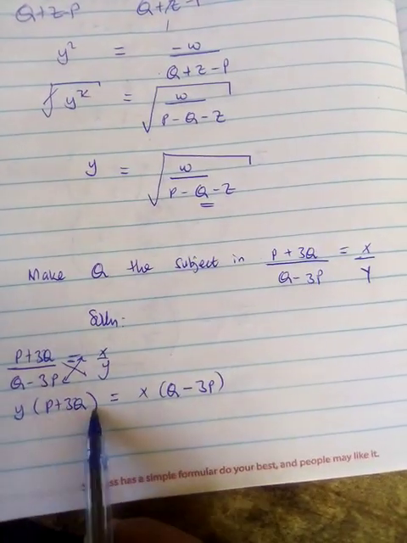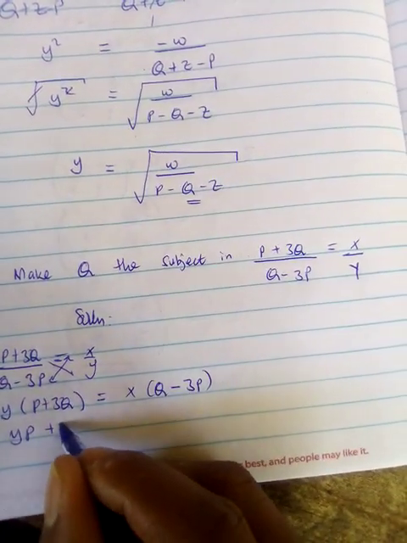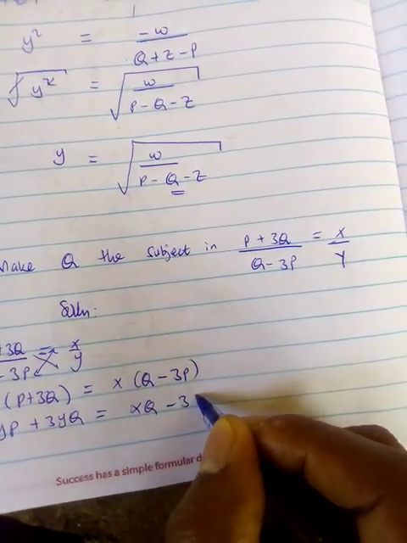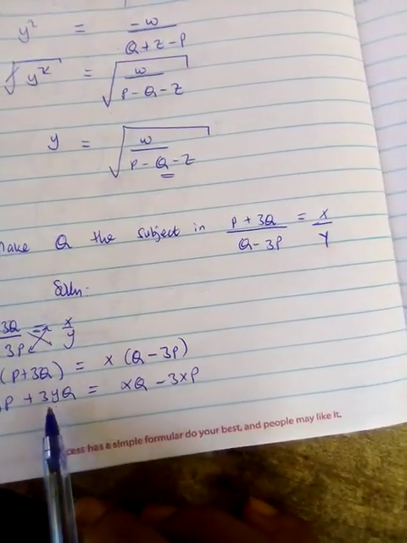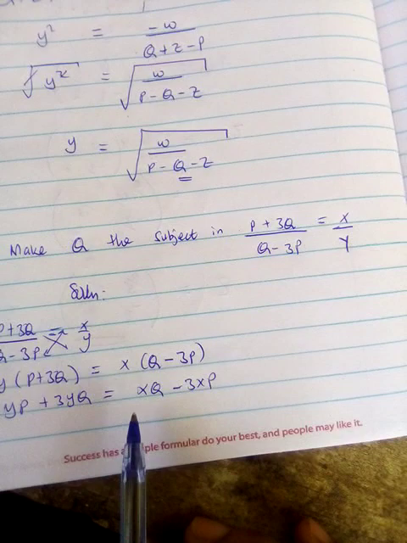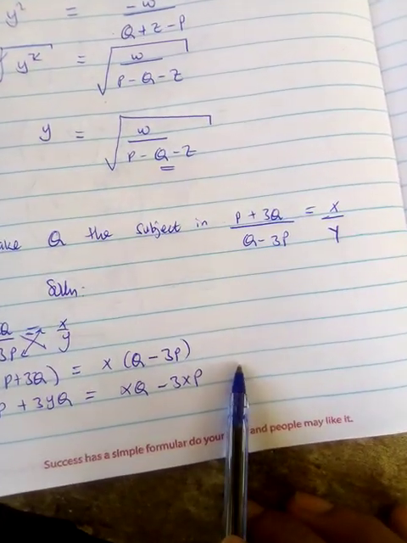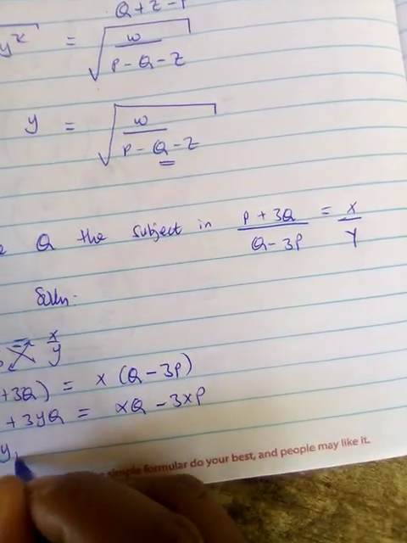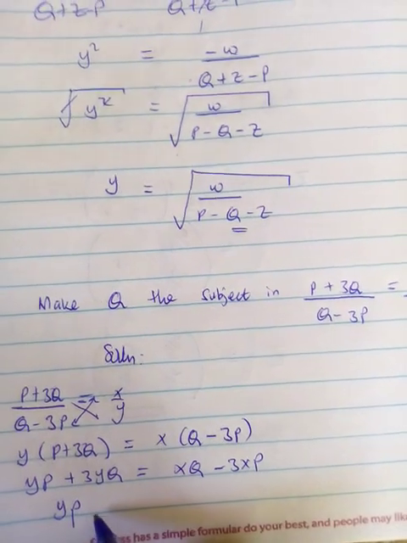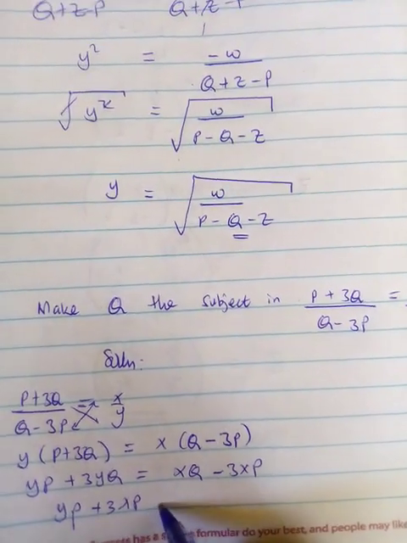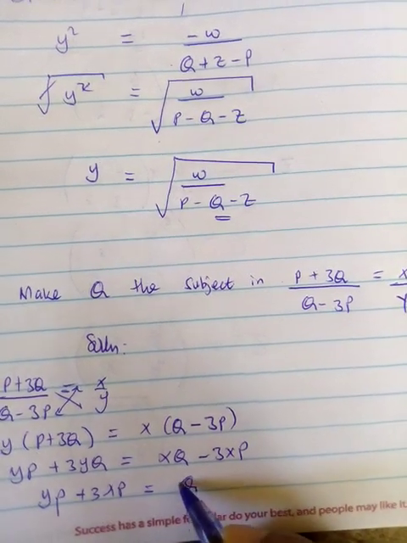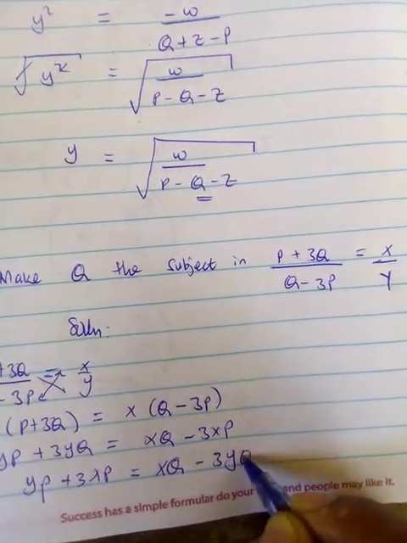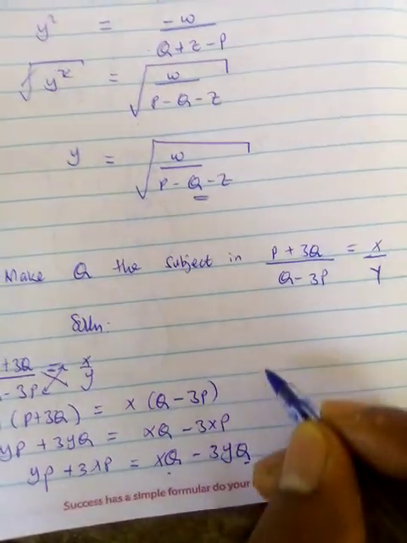What do we see? The y multiplies each component, yp plus 3yq is equal to xq minus 3xp. But remember, we are making q the subject, so let's get all the things that have q, put them on one side. Those that don't, we put on the other side. So the easiest, I bring this negative this side, this one the other side, so that I have yp plus 3xp will equal xq minus 3yq, because I'm interested in making q the subject.